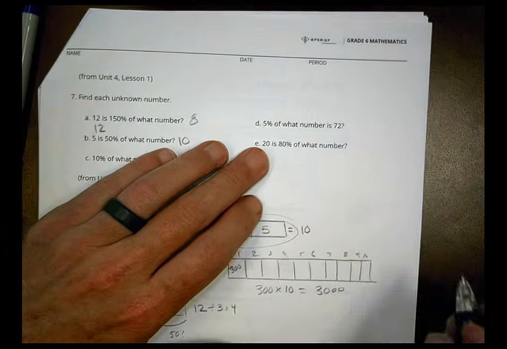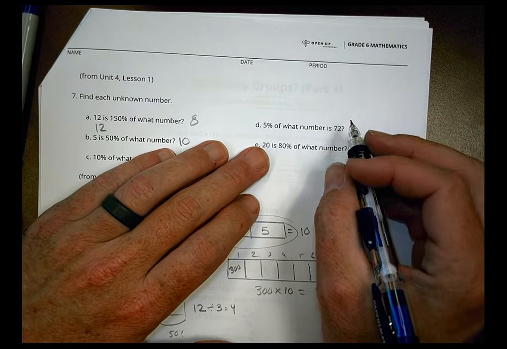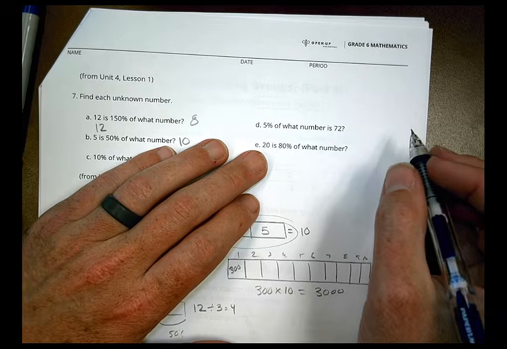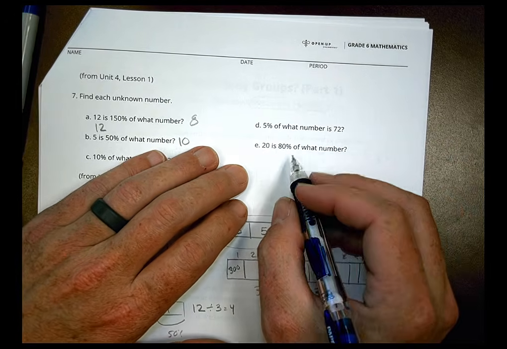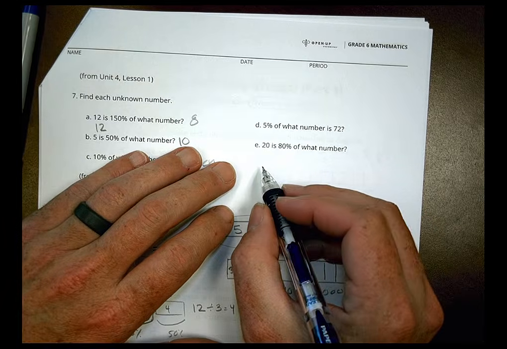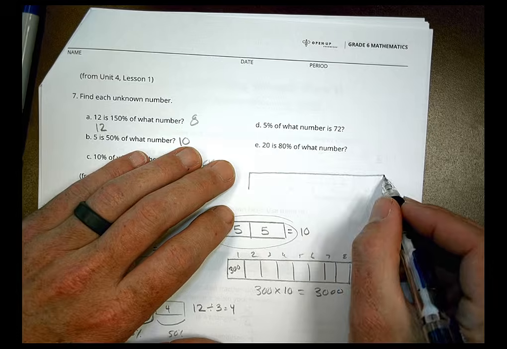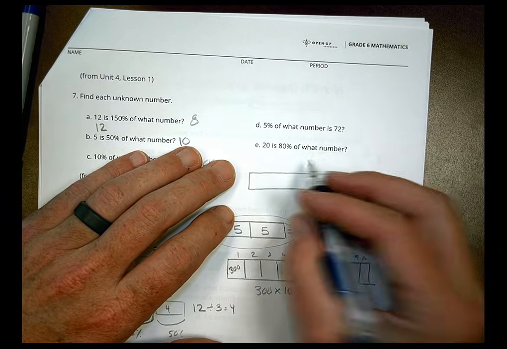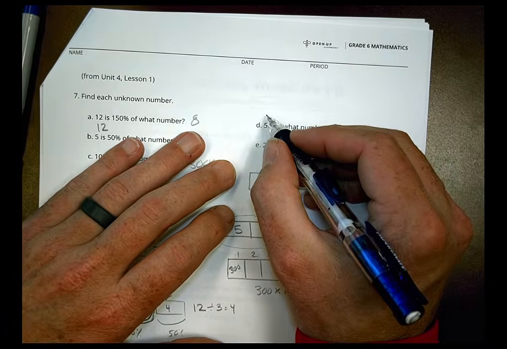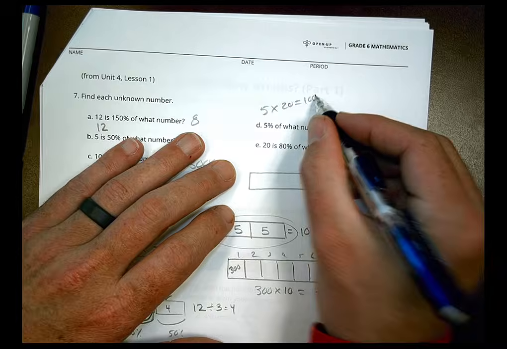And finally, number D, 5% of what number is 72? Again, we break this apart in terms of 5%. 5 times 20 is 100, would you agree?